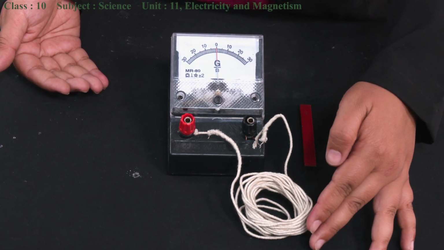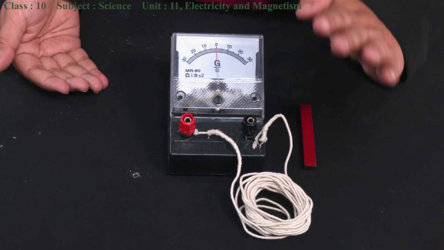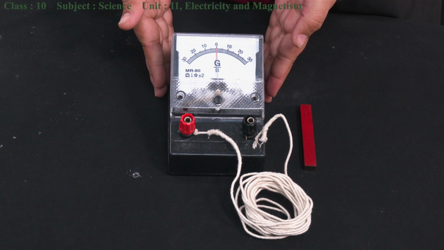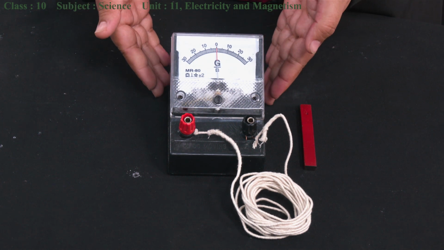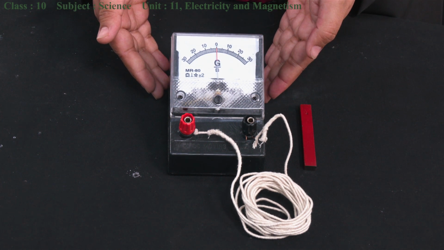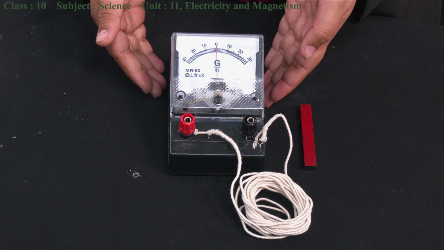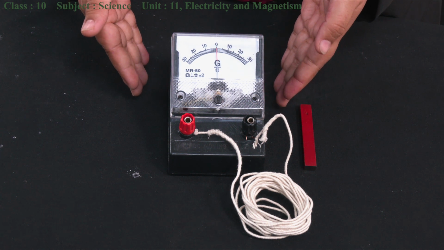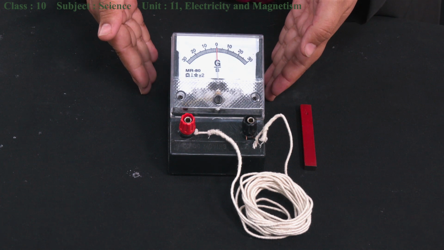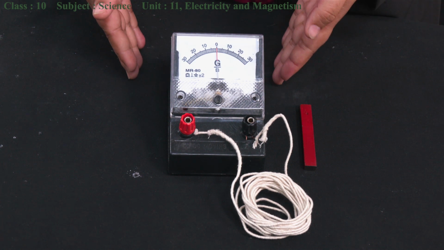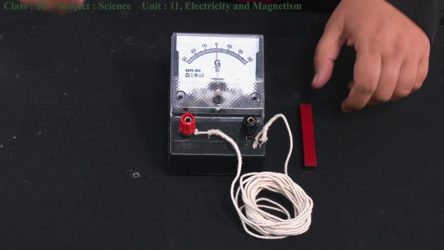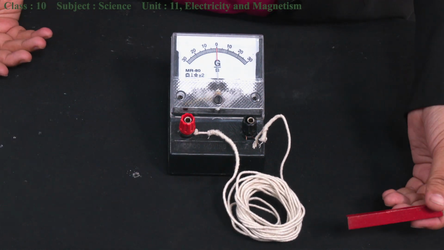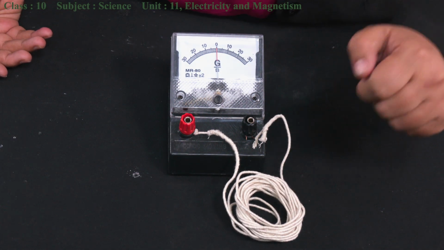We will see whether the current is being induced or not, because this galvanometer detects very minimum amounts of current. This galvanometer can be used as an ammeter or voltmeter by using suitable resistors. However, at the moment we are going to use it just to detect the induced EMF. Okay, so can you guess what happens if I enter this bar magnet inside this coil?